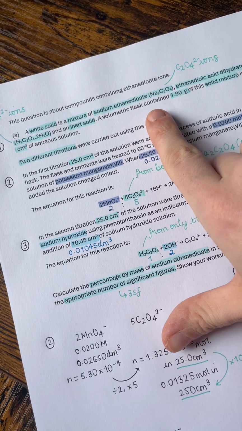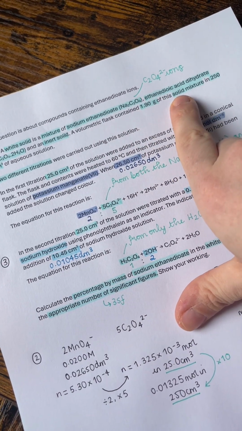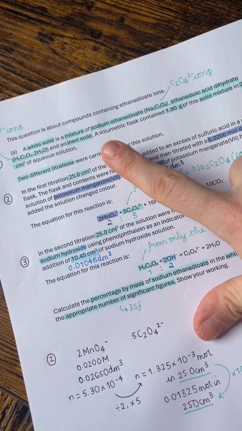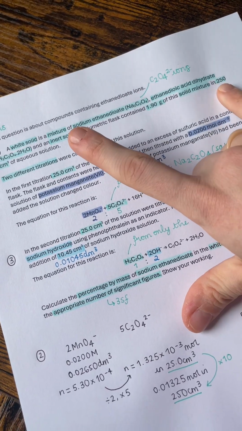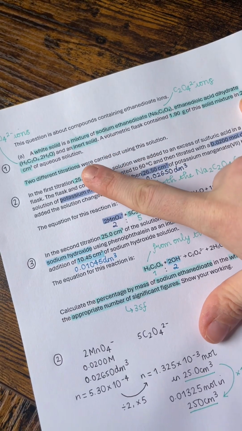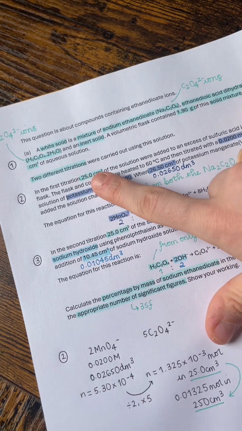A volumetric flask contained 1.90 grams of this solid mixture in 250 centimetres cubed of aqueous solution. So immediately we're then told we're doing two different titrations, and in each of them we're using 25.